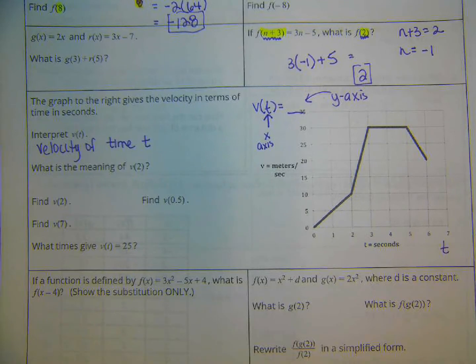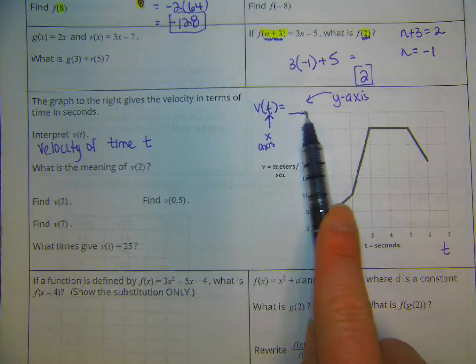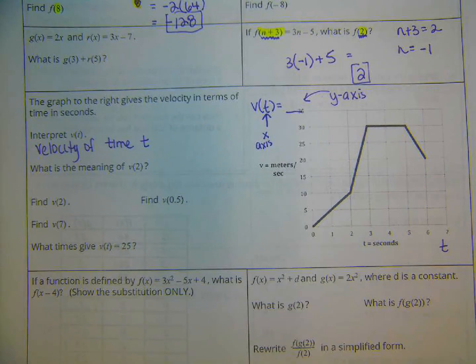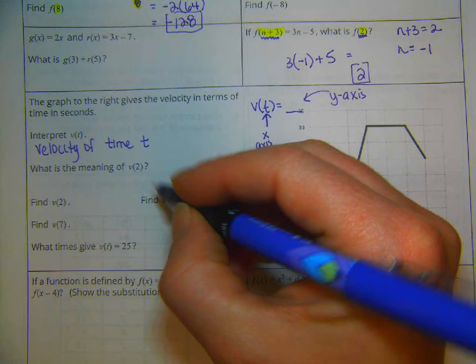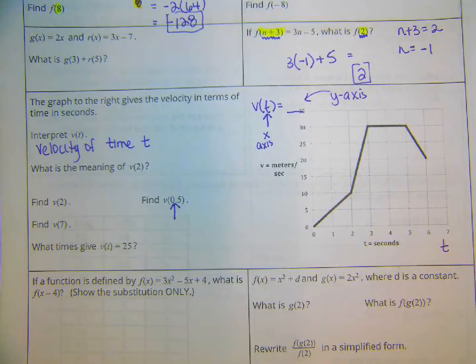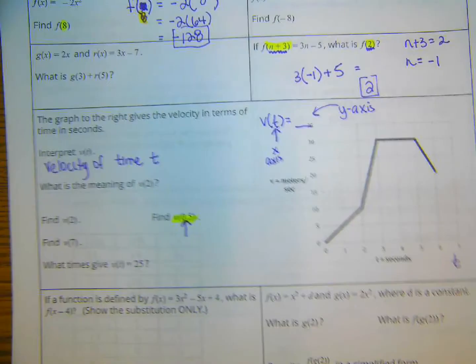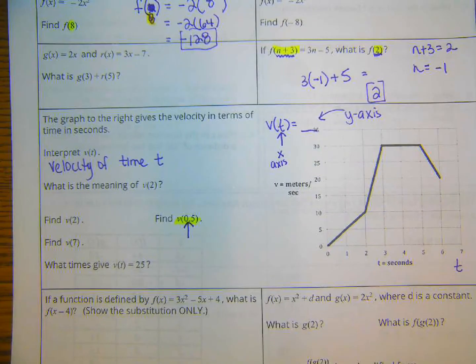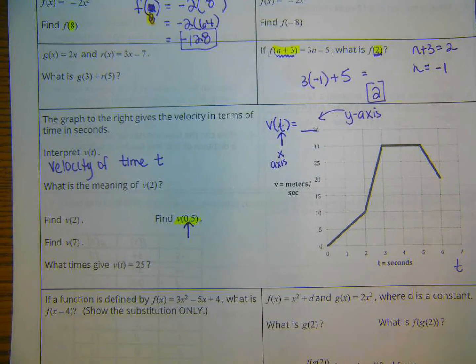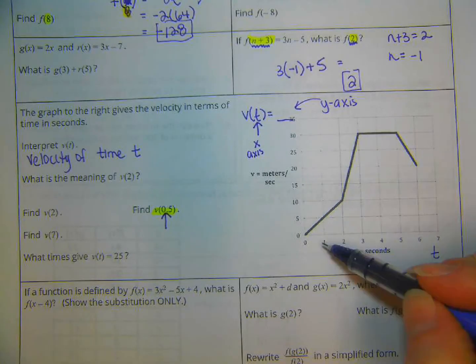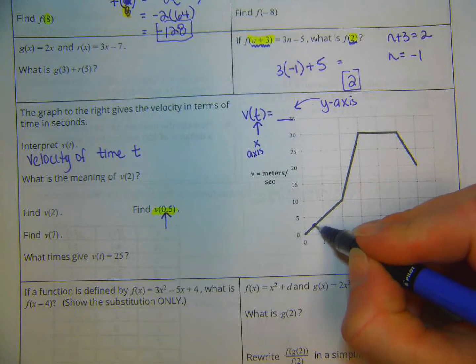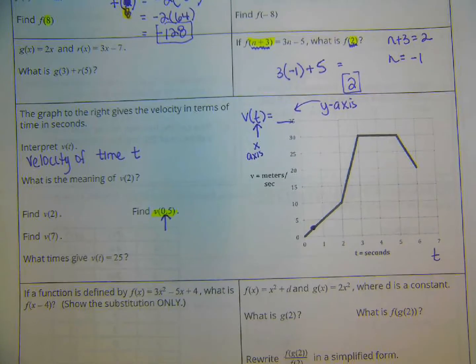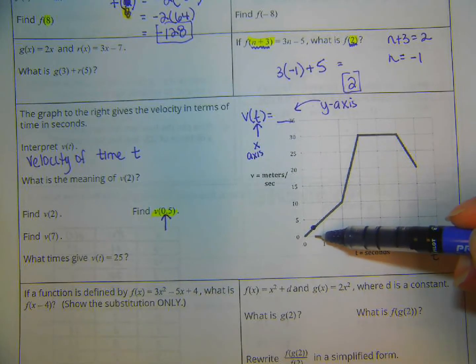I'm asking you to find the y value at this point, and it looks like the y value is halfway between here and here.